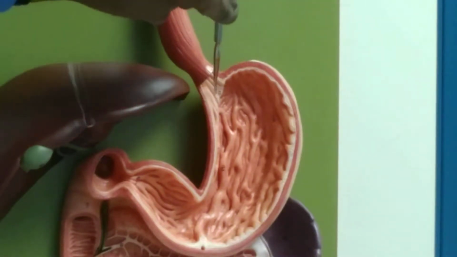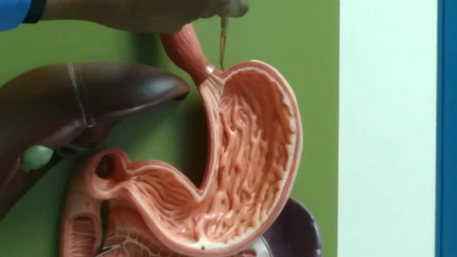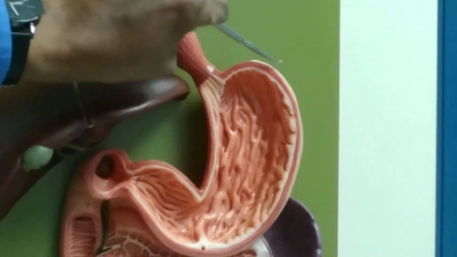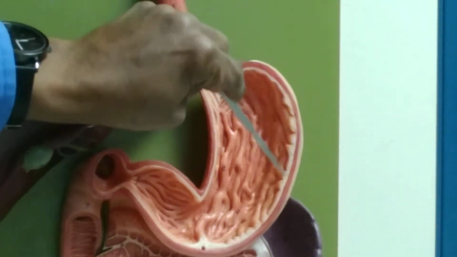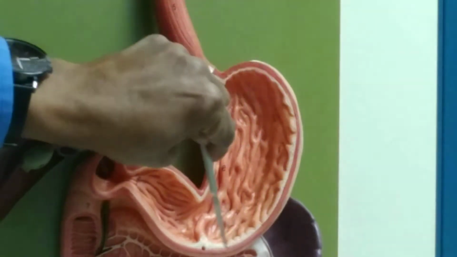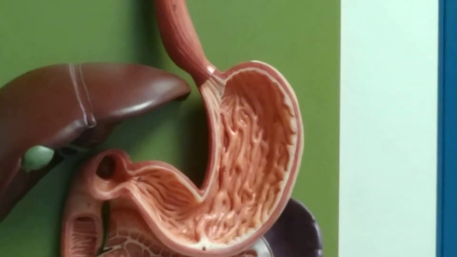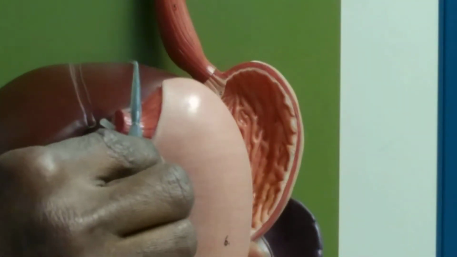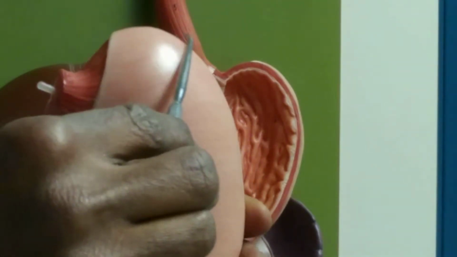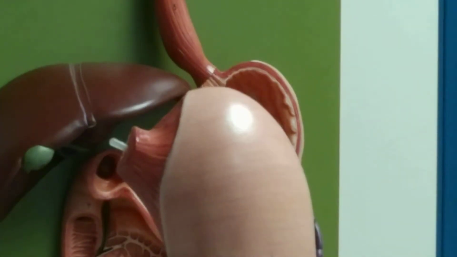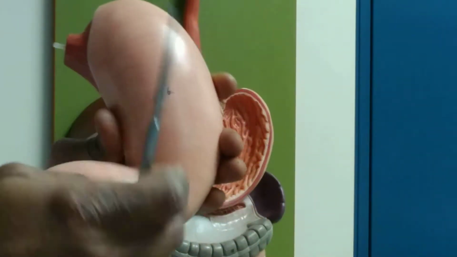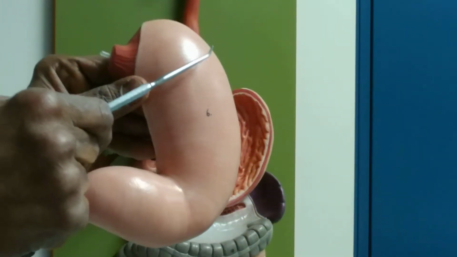It has a cardiac part. This is known as the cardia. This is the fundus. This is the body. And this is the greater curvature. If I put it back in here, I just showed you on this model here. This is the cardia. This is the fundus. Fundus of the stomach. This is the body of the stomach.